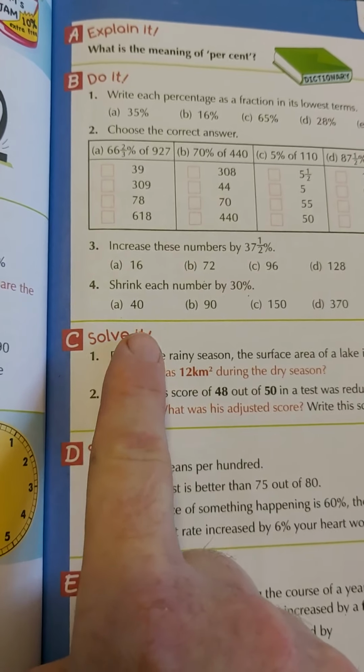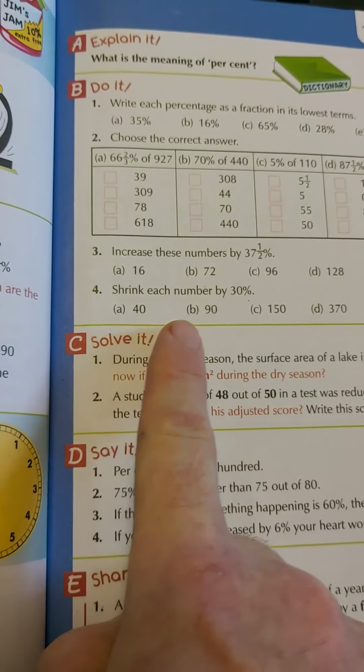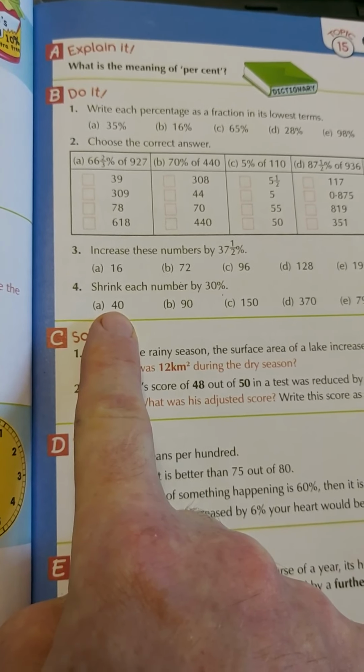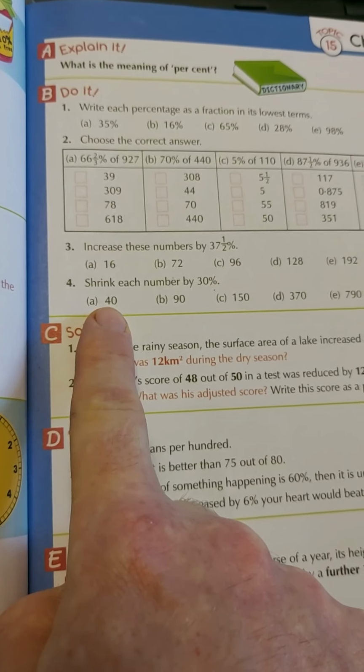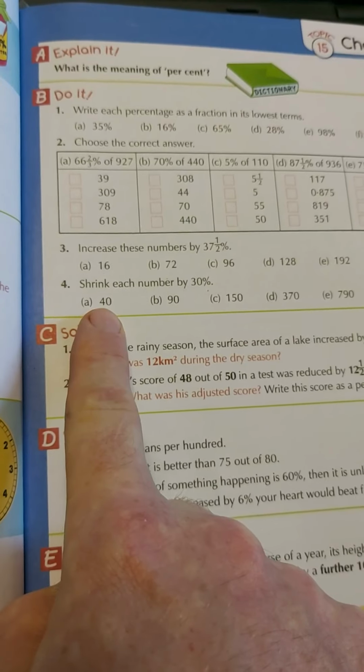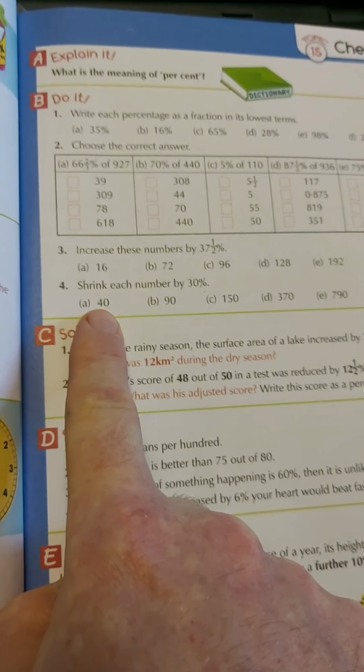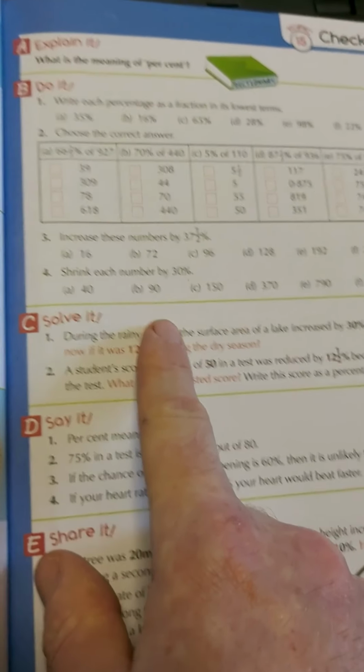Shrink each by 30%. Find 10% first. So 10% of 40 is 4. 3 4s is 12. So 40 minus 12 is 28. So that's how you decrease.